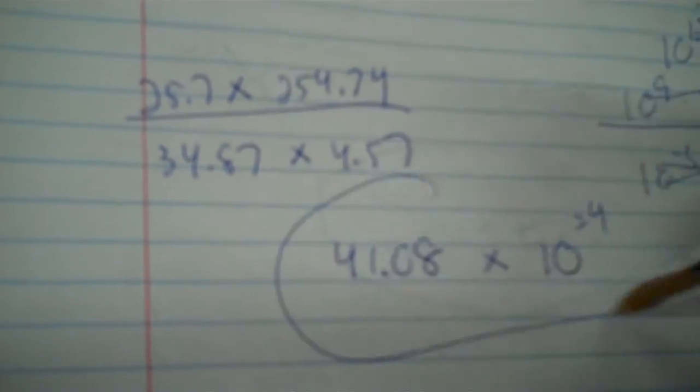41.08. I will not have to move my decimal because I have 2 digits in front of the decimal. Okay, we add, that's 10 to the 12th. And then we add down here, that's 10 to the negative 12th. This is not 0, okay? You cross that out, and you don't minus 12, you minus negative 12, okay? So it's plus plus, and that's 24. Okay, and that'll be my answer right there.